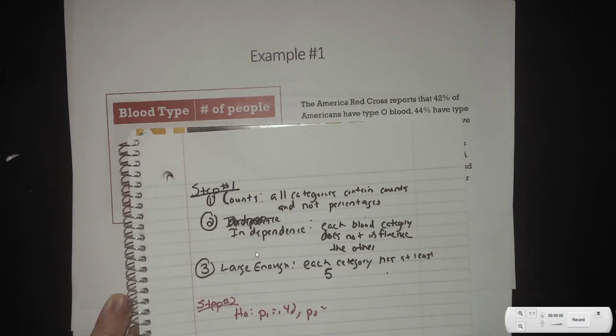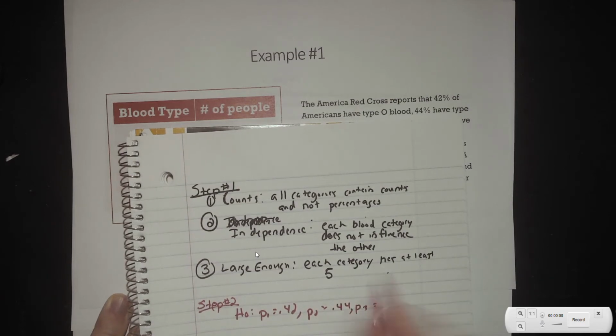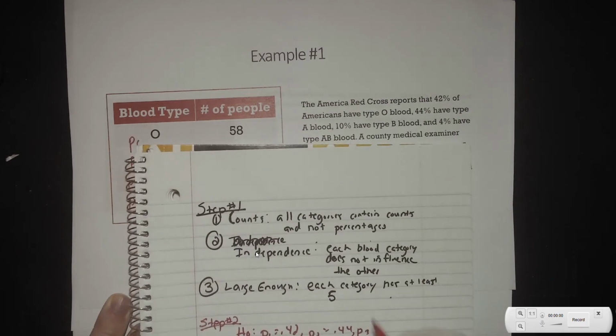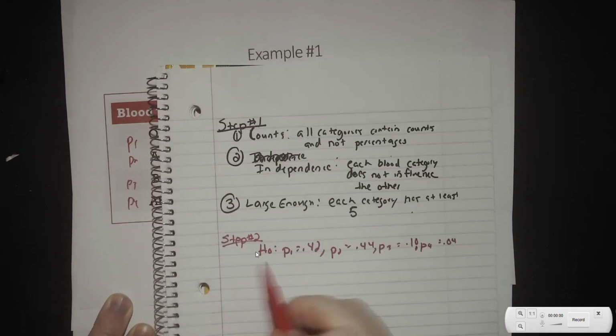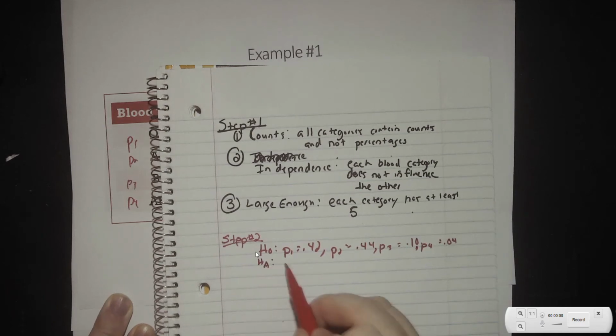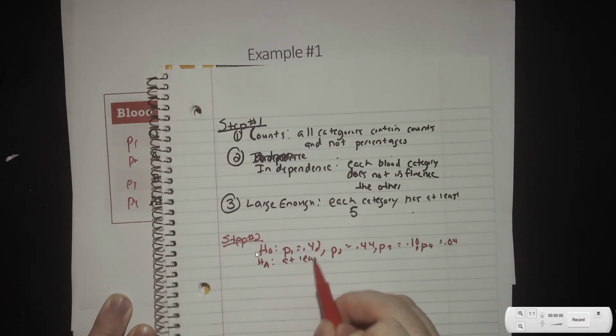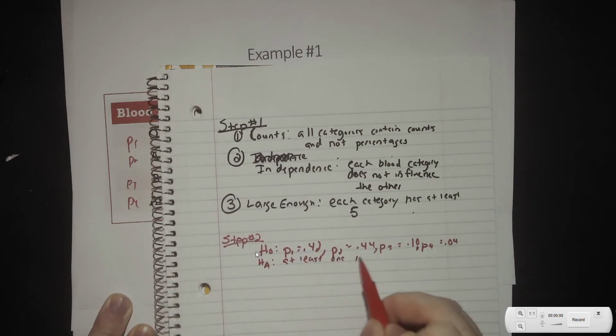So P2 is 0.44, P3 is 0.1, and P4 is 0.04. I'll put a 0 there just in case. And then the alternative is that at least one is different.